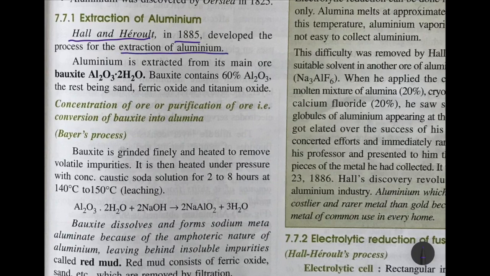Okay, so remember, aluminium is extracted from its main ore, which is bauxite, Al2O3. It is a hydrated aluminum oxide which contains 60% of alumina. Aluminum oxide is alumina, and the rest being sand, ferric oxide, and titanium oxide, the impurities present with it.